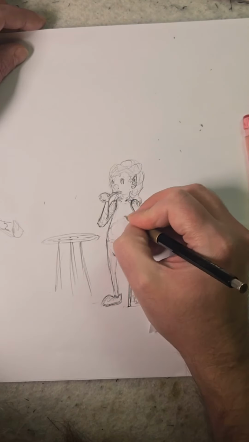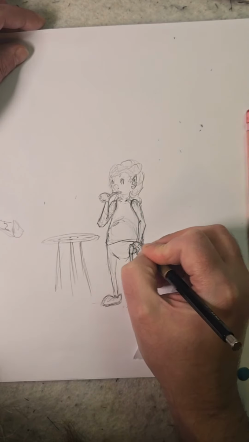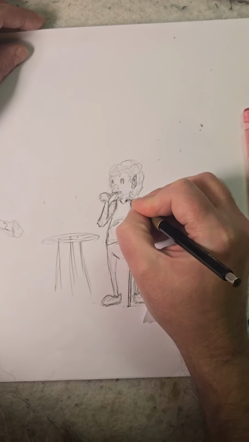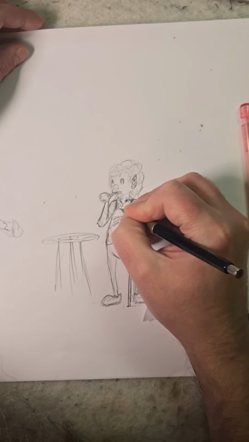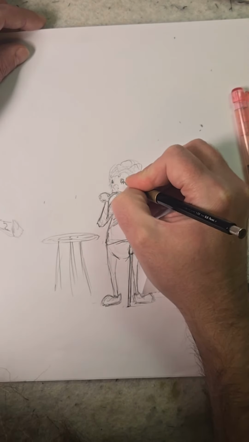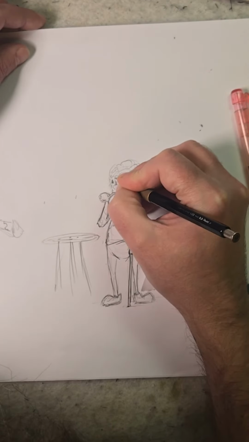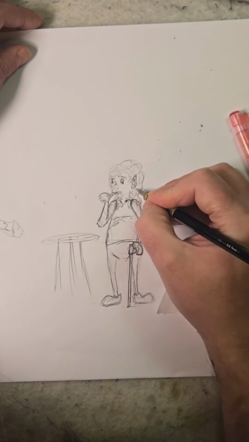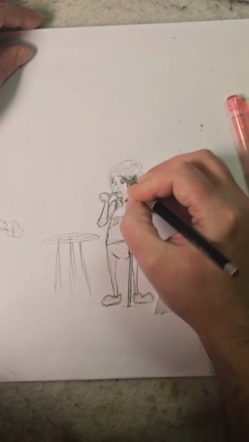All right, if anyone has suggestions for what other weird little guy I should draw or something like that, otherwise I will keep going. I will add more to this little universe here. Oh, you know who this looks like? I just realized.